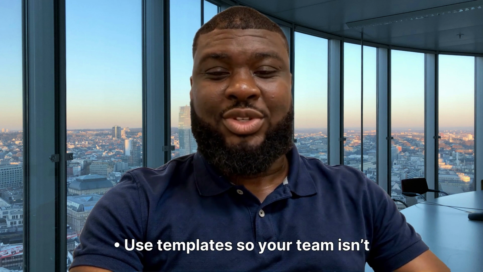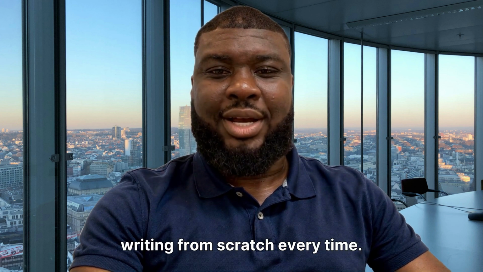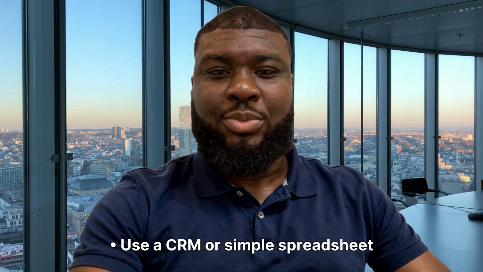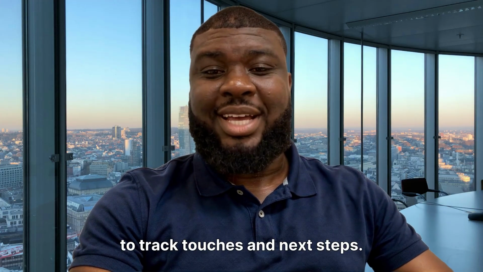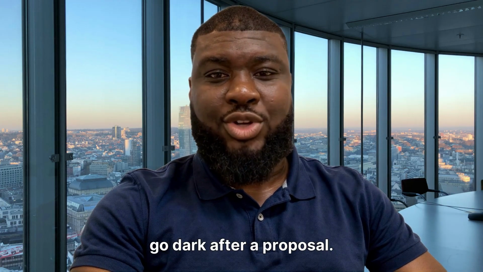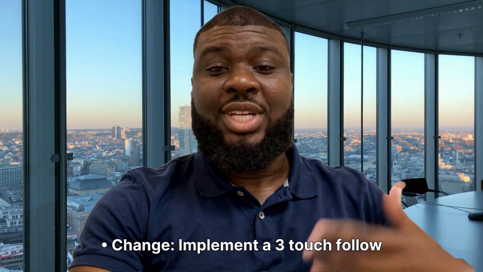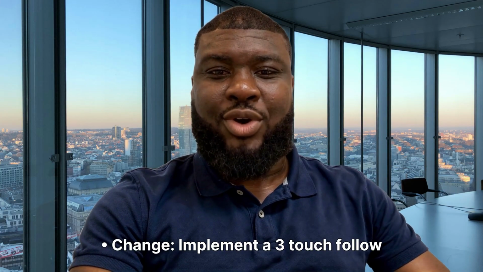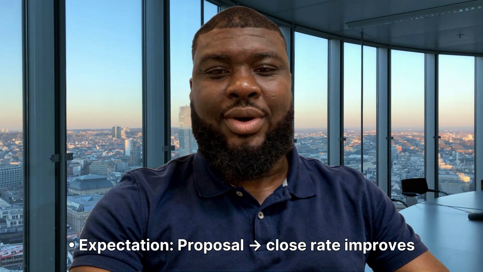Use templates so your team isn't writing from scratch every time. Use a CRM or simple spreadsheet to track touches and next steps. Experiment example. Problem: many warm prospects go dark after a proposal. Change: implement a 3-touch follow-up sequence for every proposal.